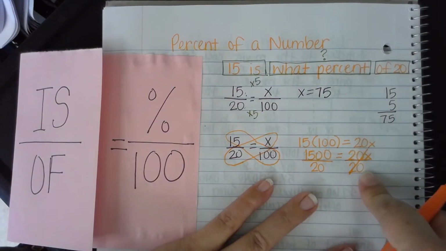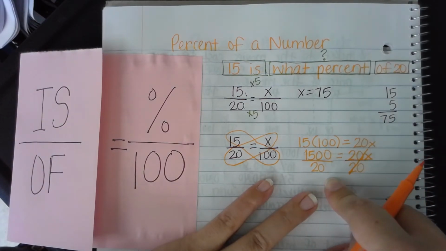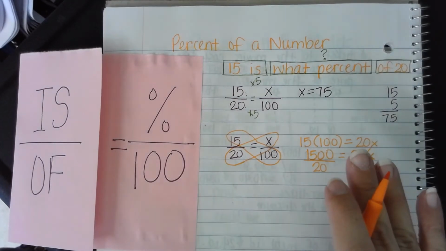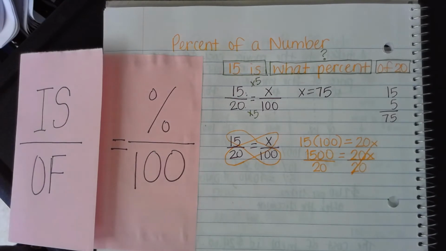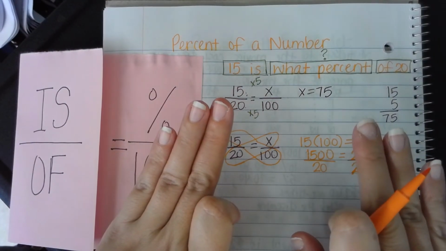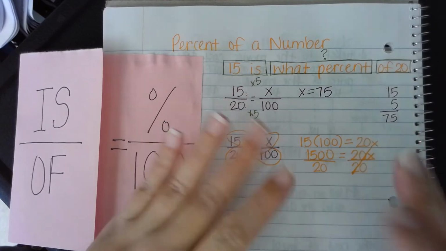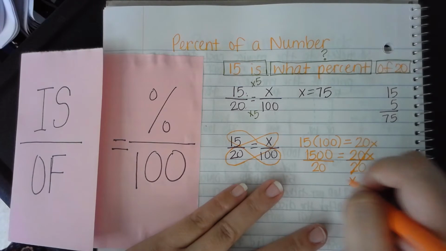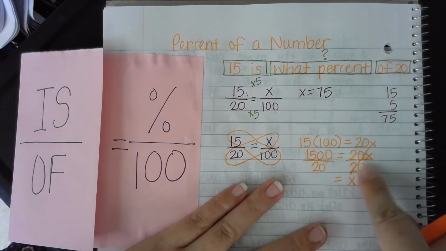So if I divide by 20 over here, I have to divide by 20 over here. Because if this was a seesaw, you don't want somebody to just get off and the other person to go flying. You want it to be equal. So if you take one person off over here, you need to take one person off over here so nobody goes flying off. Okay? So what I get left with on this side is just the x, because the 20's got canceled out.